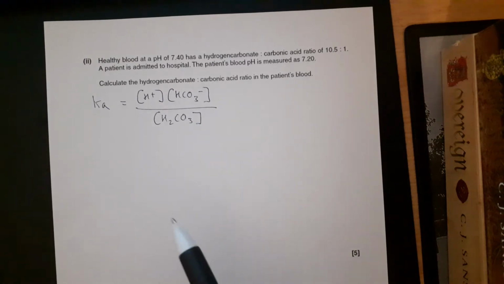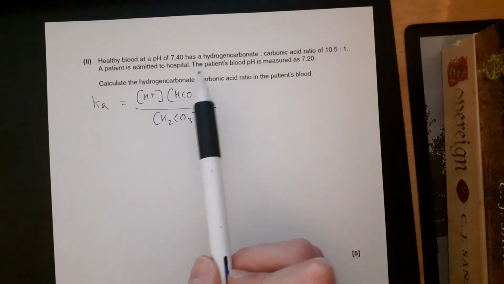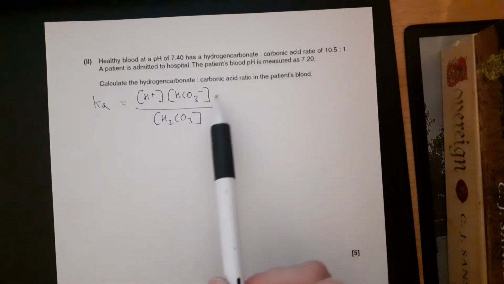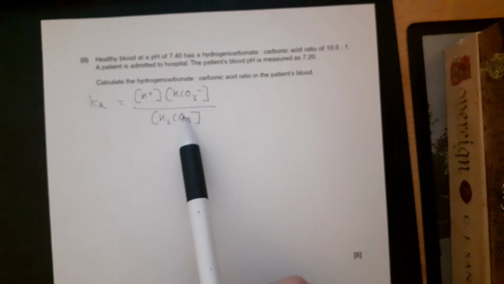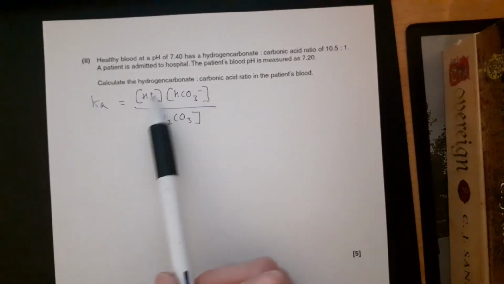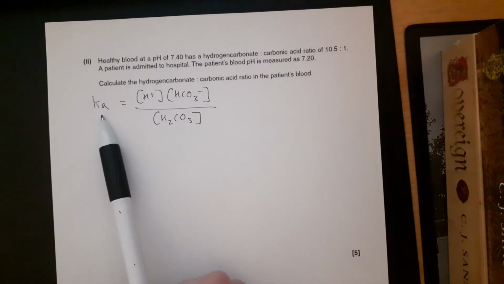We know that healthy blood should have a pH of 7.4, so we can use that to work out the H+ concentration. And we know the ratio of these two things is 10.5 to 1. So actually I can put that in here and calculate this. So the only one of these that I don't know is the Ka. So that must be what I'm supposed to be doing.